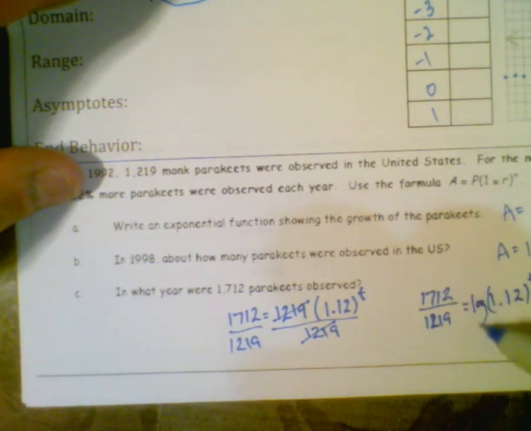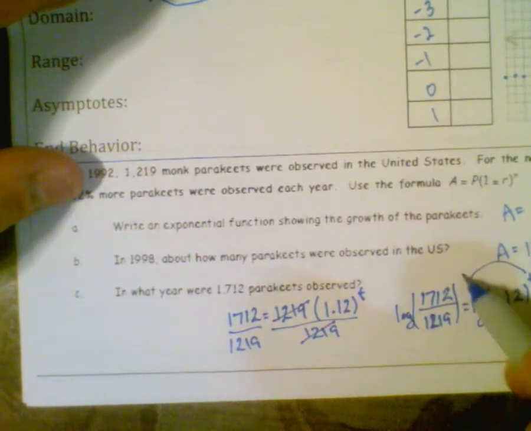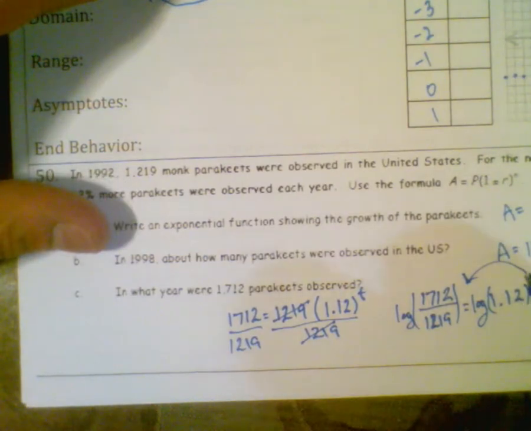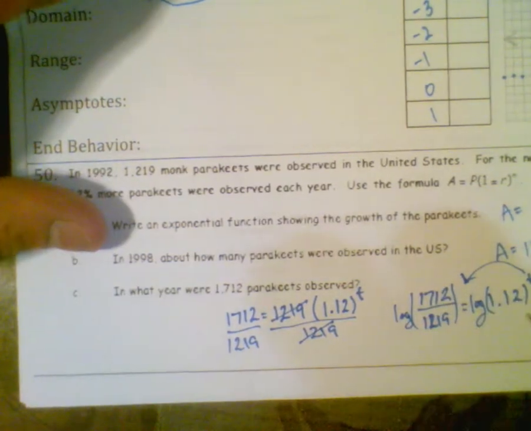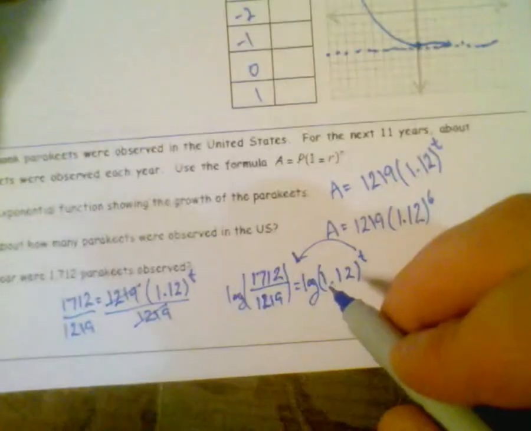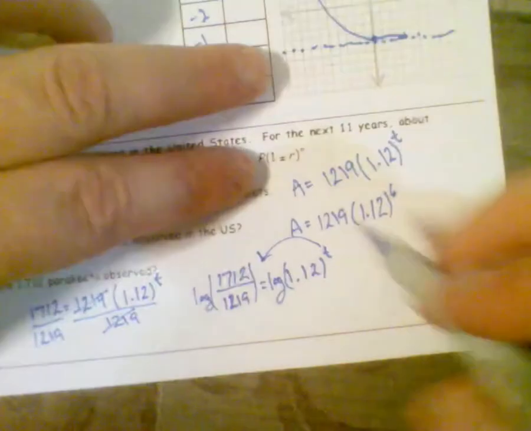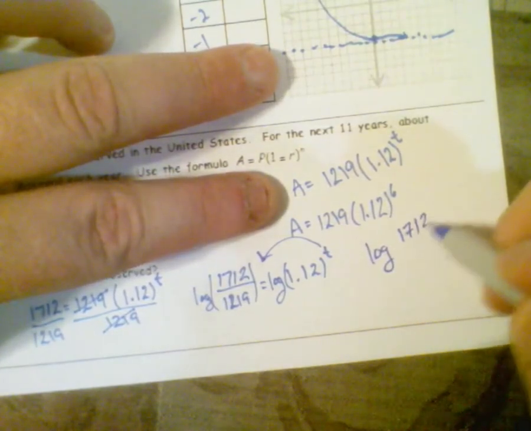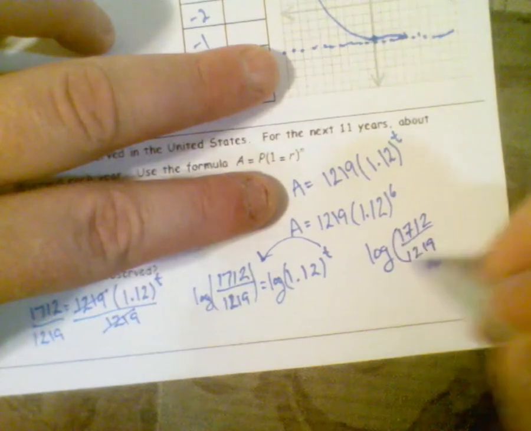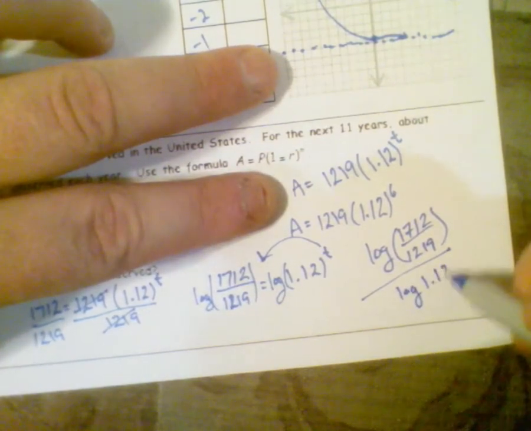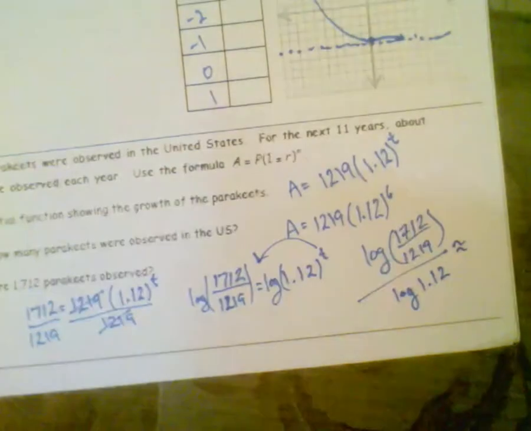You got to log both sides here, because I want that exponent down. Okay? Then that t would go down, and to get my final answer, I would have to divide by the log of 1.12. So putting it in your calculator, you would put log of 1712 over 1219. I would divide that by log of 1.12 to get a rough estimate of the answer.